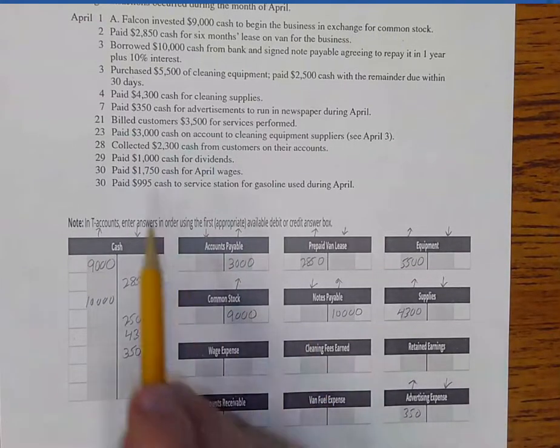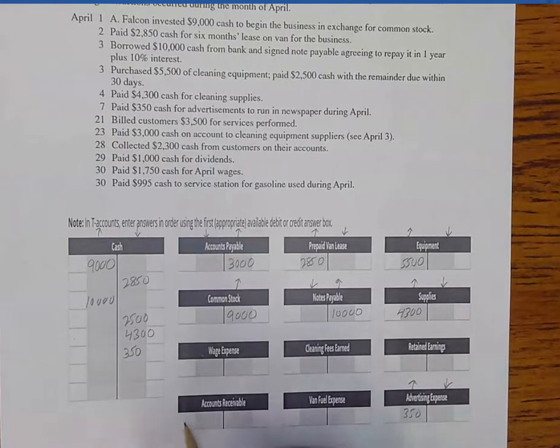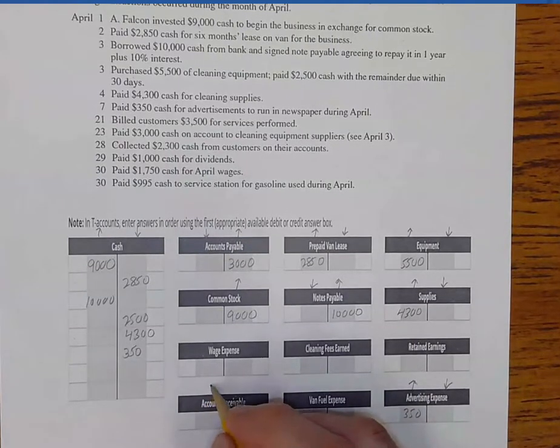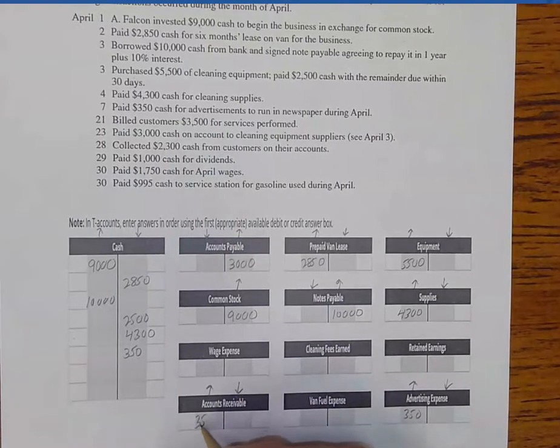or one of them. April the 21st, billed customers $3,500 for services performed. Let's see here. Is that what it said? Yeah, performed. Okay. So we didn't get the money, but we got an account receivable. We have the right to receive that money from the customer. So this is an asset. And it went up by $3,500.